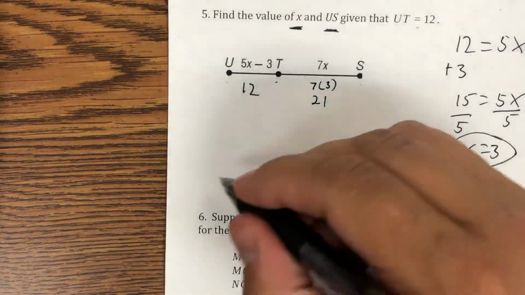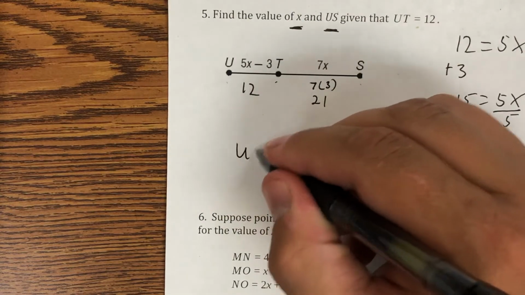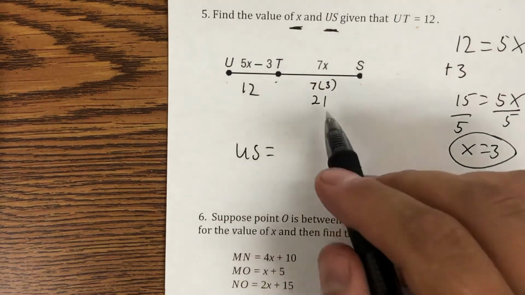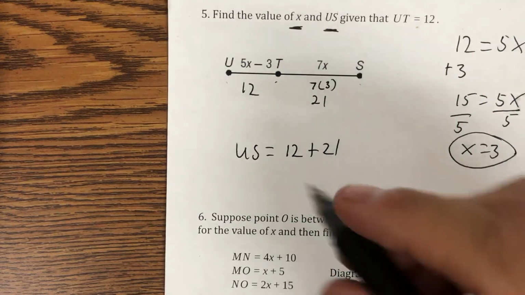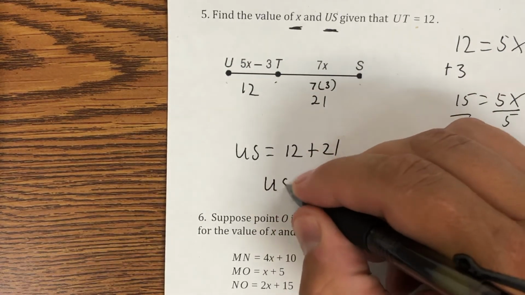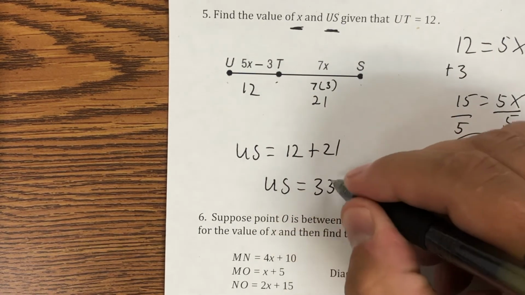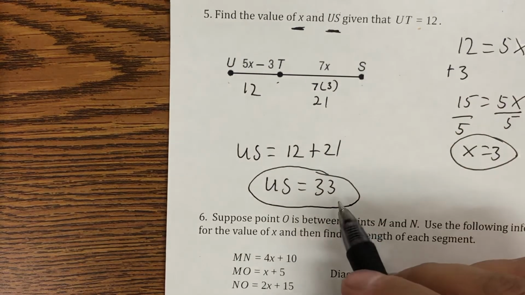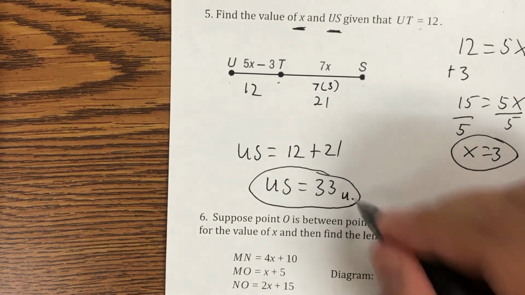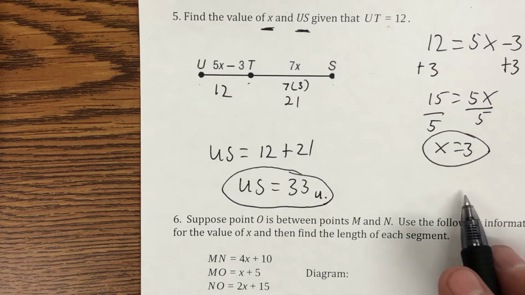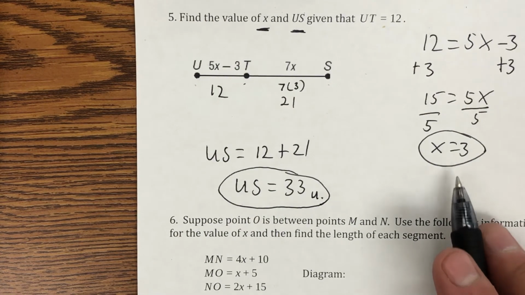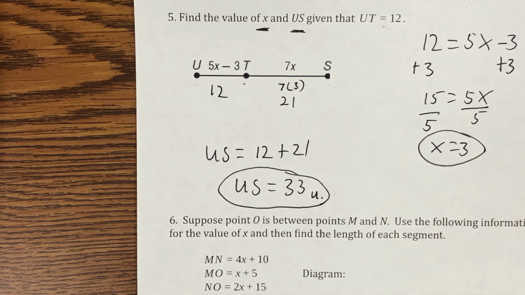So the entire segment, u to s, is equal to 12 plus 21. Add those two up, and we get us to equal 33. Notice I labeled what 33 was. It's us, and that is in units. I did not give a unit for the x because x was just solved for a value. X was just equal to 3.